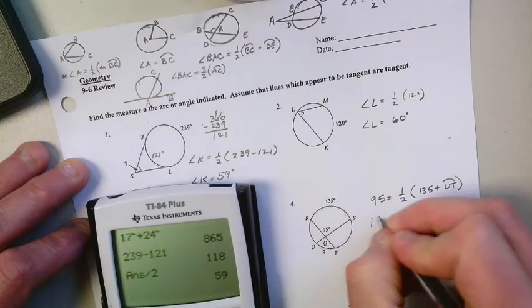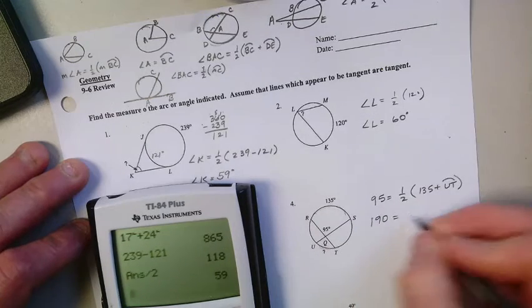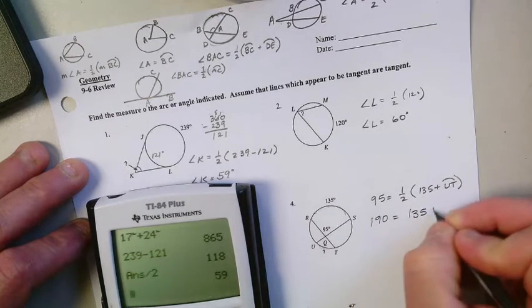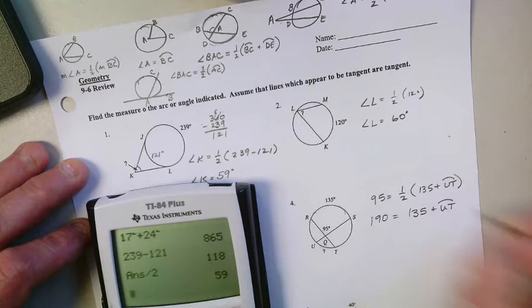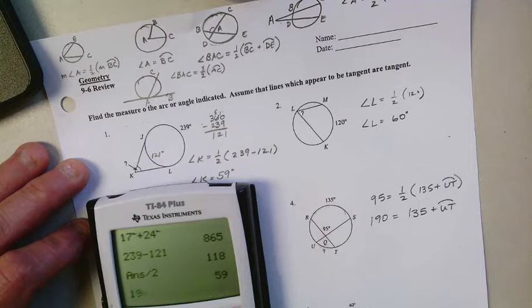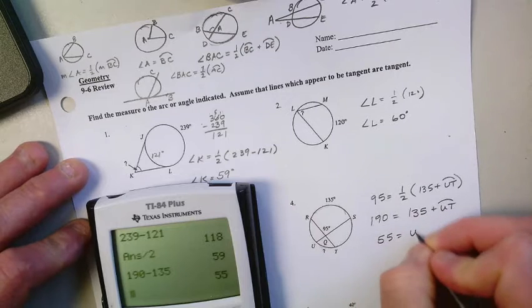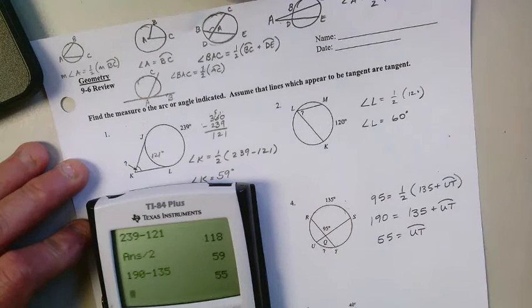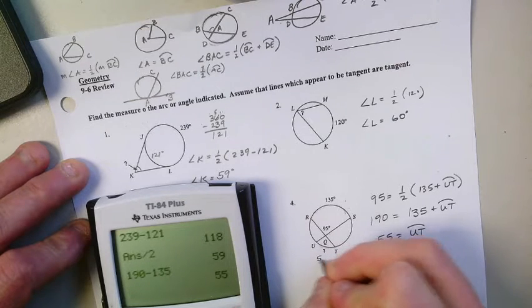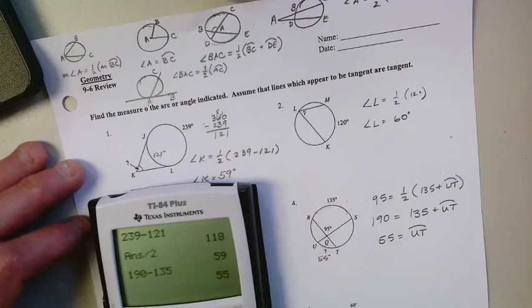That would give me 190, which gets rid of the 1/2, equals 135 plus UT. Then if I subtract 135 from both sides, that would give me 55 degrees. So 55 degrees is UT.